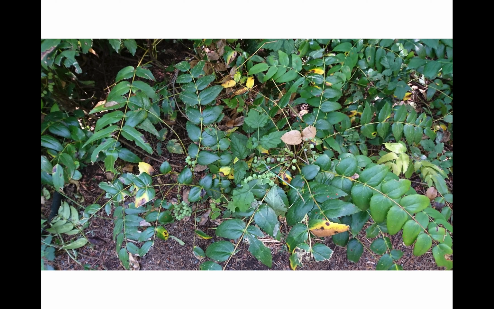This is a common native plant in the ground layer of the forest. It has stiff, waxy leaves to reduce water loss over the dry summer. And it also has little leaflets which have a serrated edge to them with quite sharp little teeth on them to deter predators from eating it.